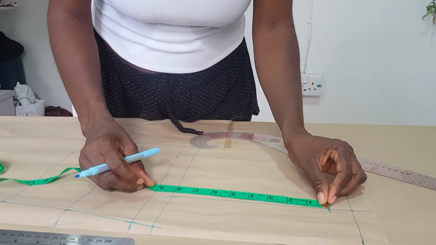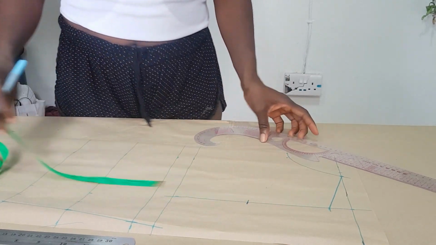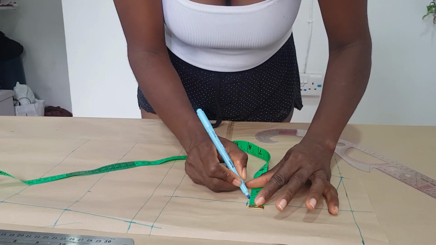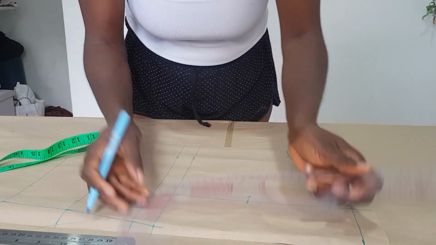To achieve the armhole curve, I'm going to divide my armhole line by 2. Then at the point, I'm going to take off ½ inch from there, going inwards. Then I'm going to use my curve to join it to my chest line.